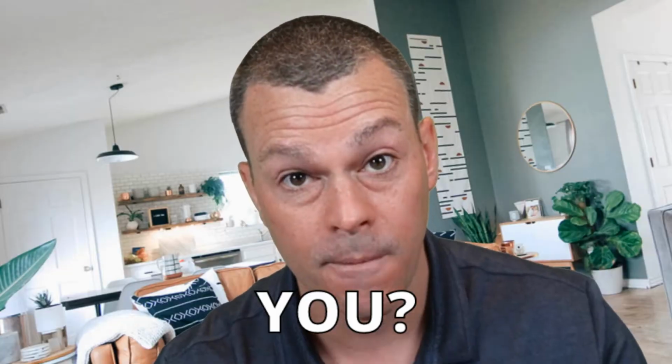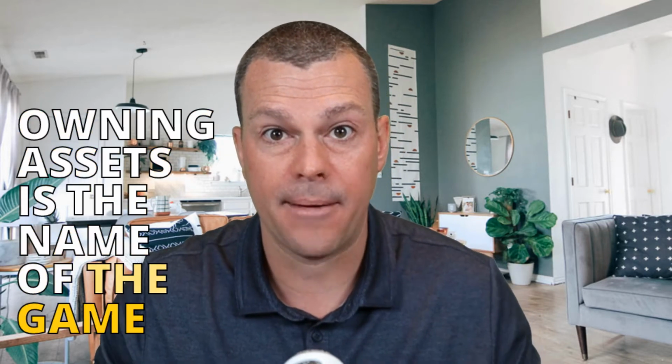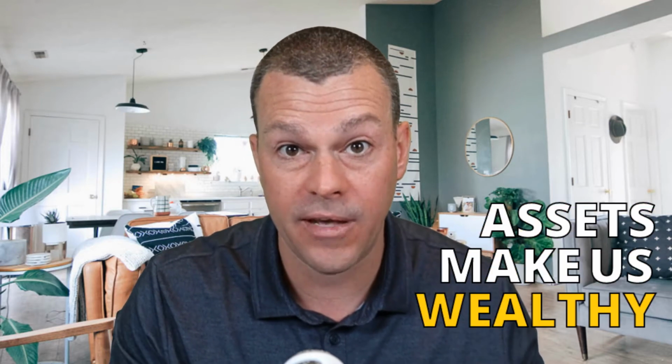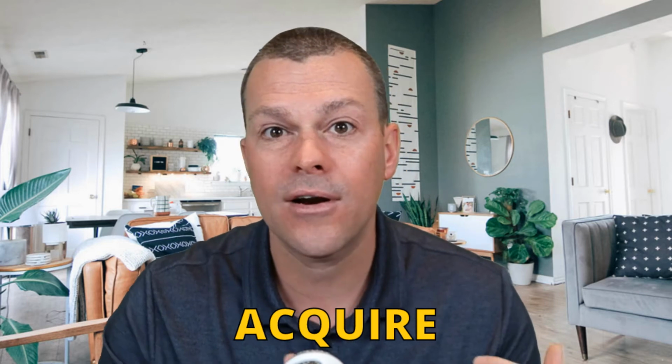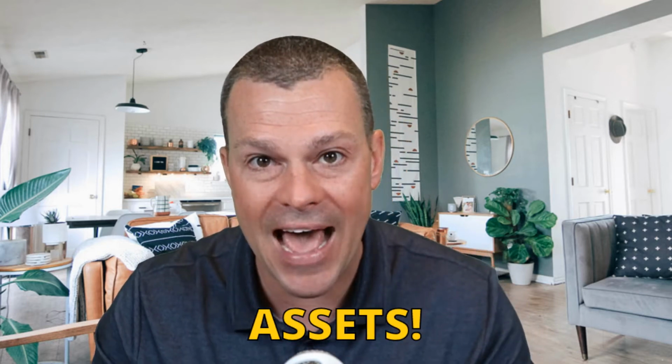So why would you want to use this strategy? Why should you use this strategy? Well, you should highly consider using this strategy because owning assets is the name of the game. That's what we want to do. We want to own assets because assets make us wealthy. Assets put money in our pocket every single month. And certain assets like real estate will help you prevent and offset paying a ton of taxes every year. So using this method is a great way to acquire real estate, rental properties, assets.